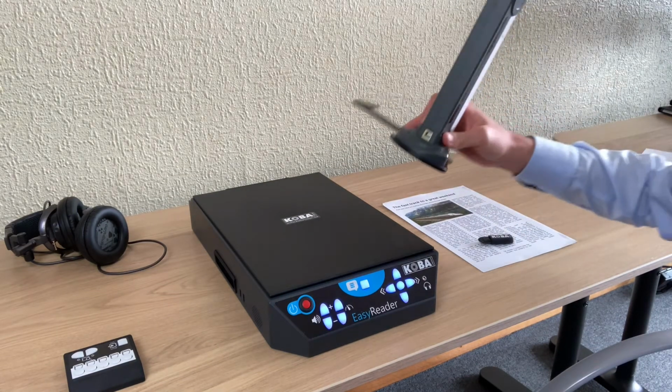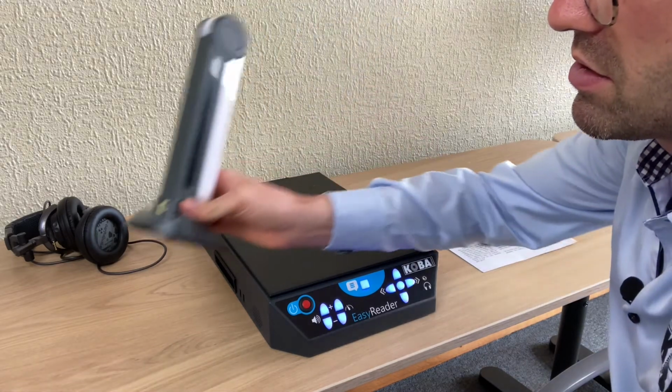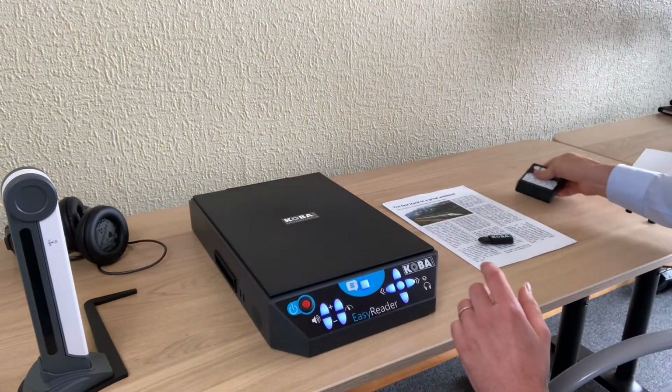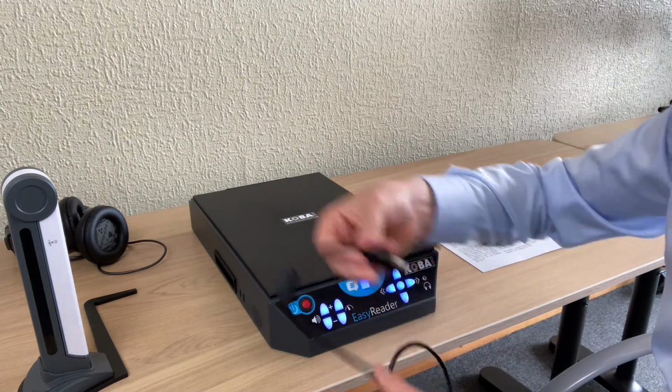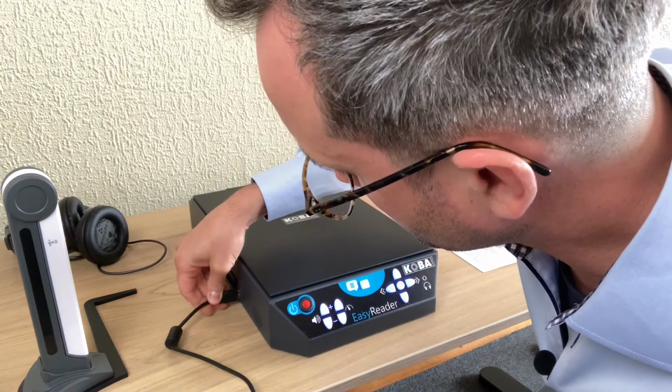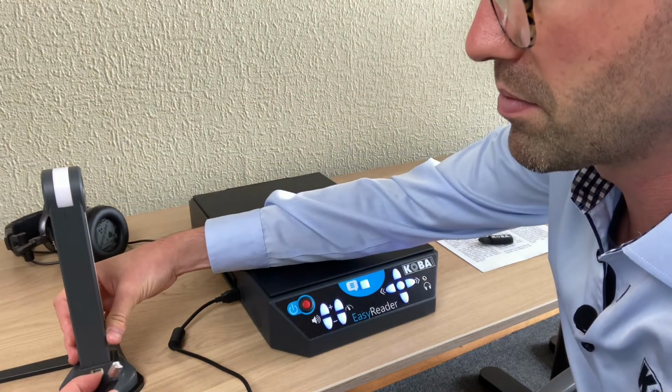The machine also has a camera with it. Let's just start with the camera. I need the cable for that, so I'll connect the cable over here like this, and I'll put the cable here.